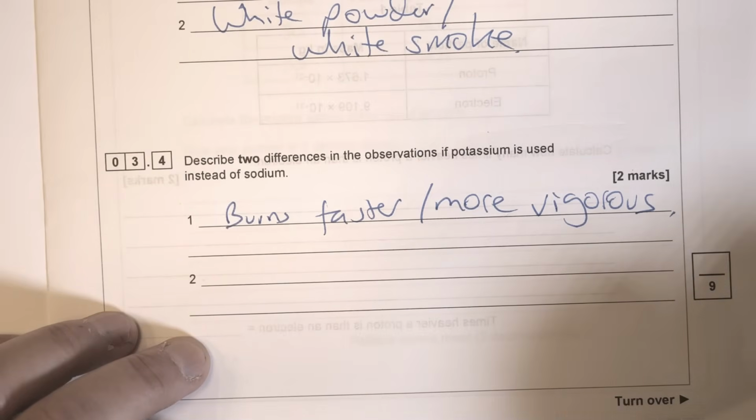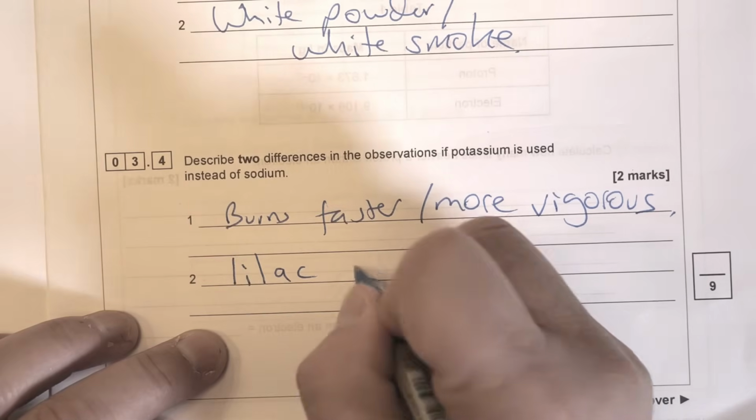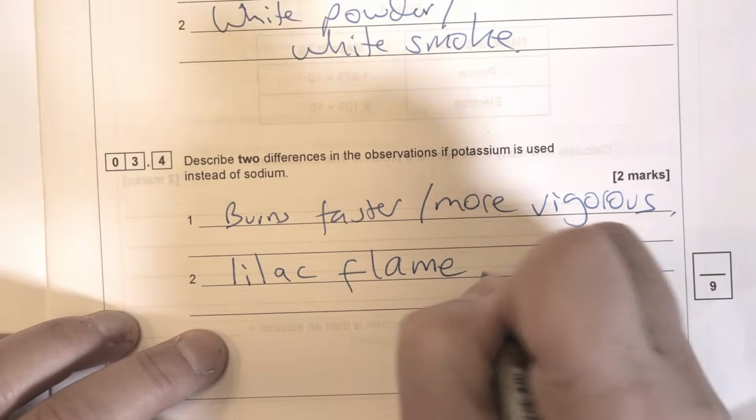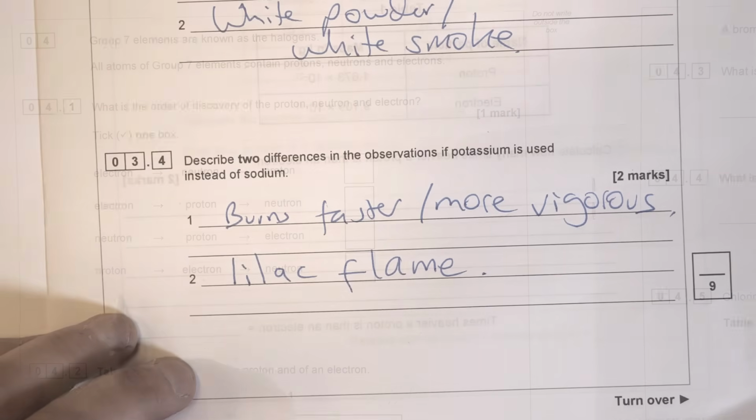taking account of it being more reactive. And the other thing we could say is instead of it being a yellow flame, this time for potassium it would be a lilac flame. The other one you can be asked about is lithium, and that would burn with a red flame.